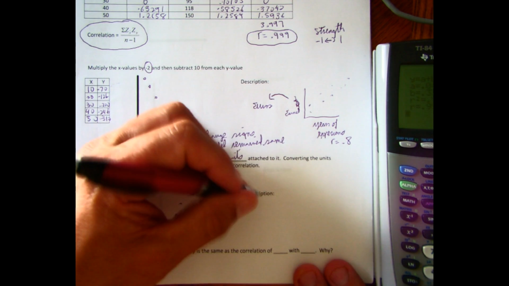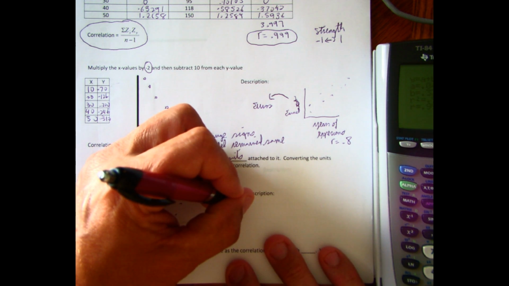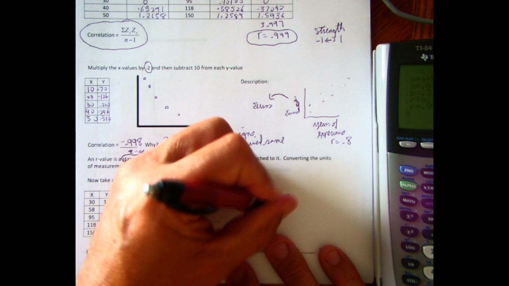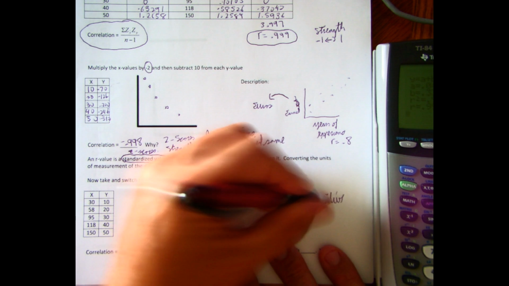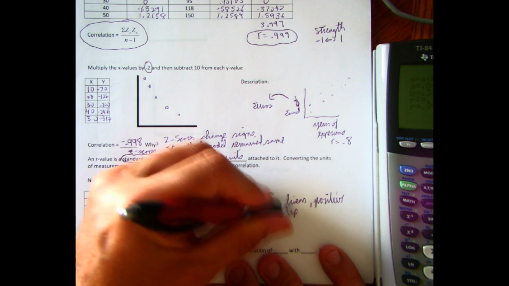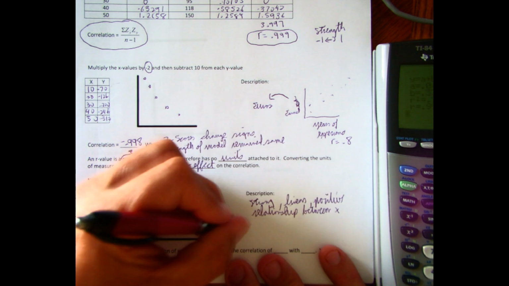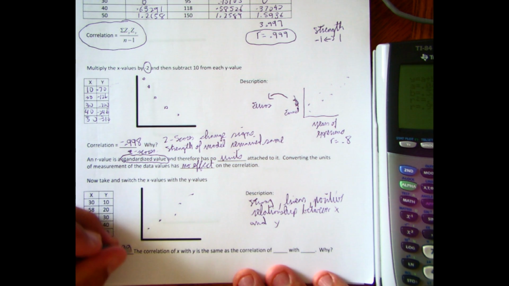Well, this would be form. Let's see. I'm sorry, let's start with strength. Strong, form, linear, direction, positive, relationship between x and y. What's our correlation? Well, it's 0.998.